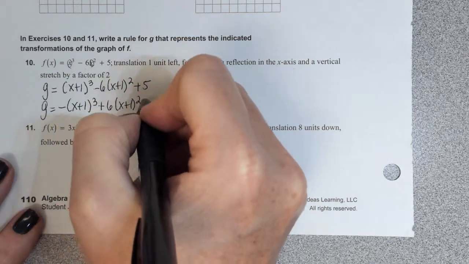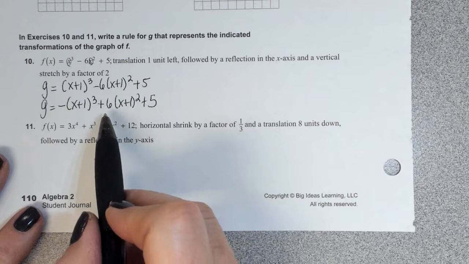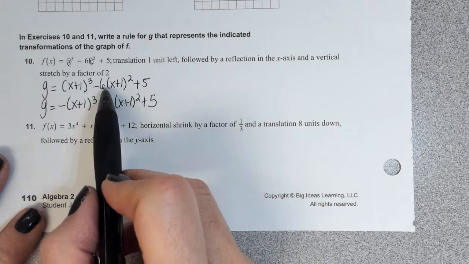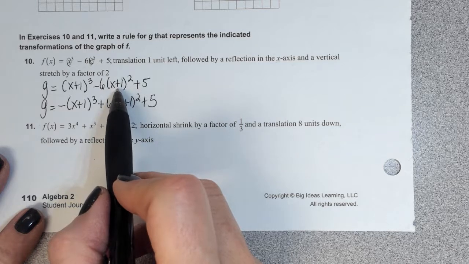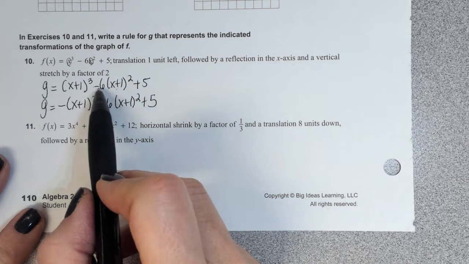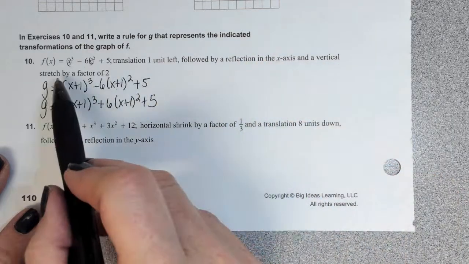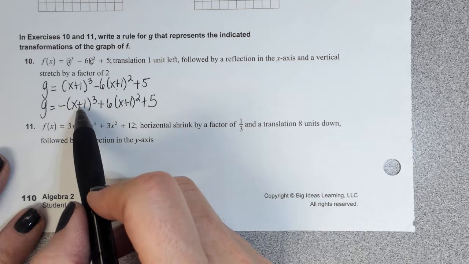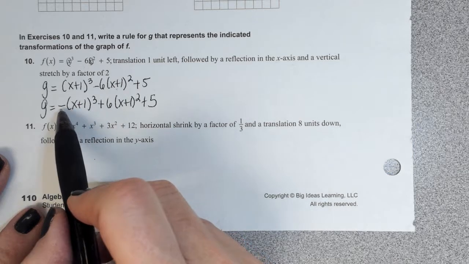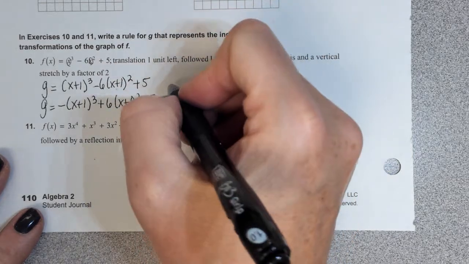Notice how I never go inside the parentheses, because I'm multiplying the coefficient by the negative 1, so therefore this really is already multiplied by the negative, because it's going to get multiplied by the coefficient. And then the last thing we have to do is a vertical stretch by a factor of 2. So do I multiply the inside by 2 at all? No, just the coefficients are going to get multiplied by 2.